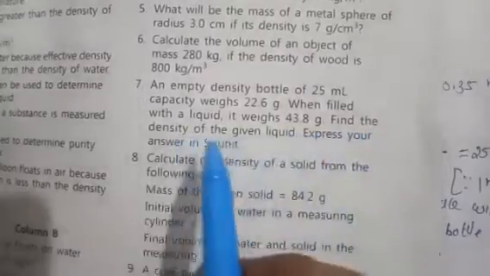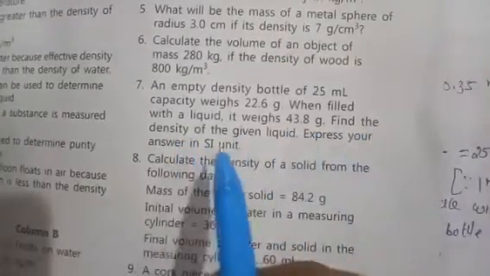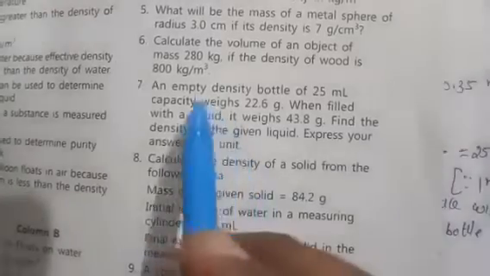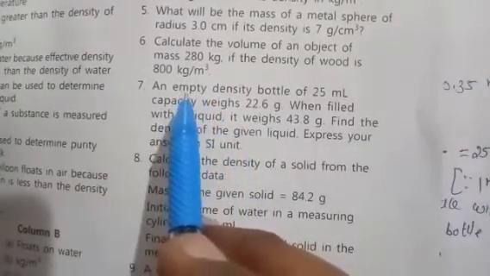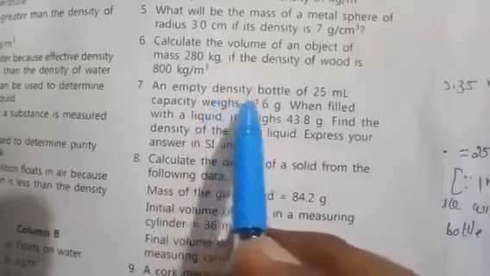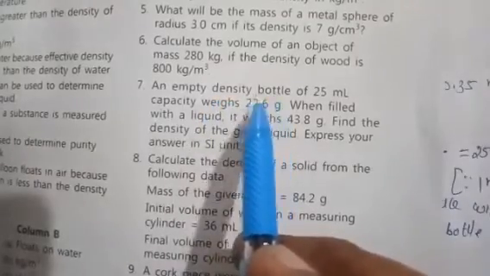gram, when filled with a liquid, its weight is 43.8 gram. Find the density of the given liquid. Express your answer in SI unit. So what we have to do, so the volume of the density bottle, that is the volume of the given fluid, so that will be equal to 25 milliliter.